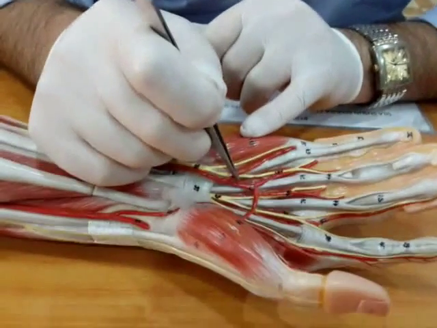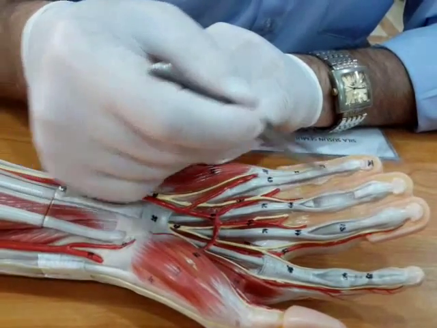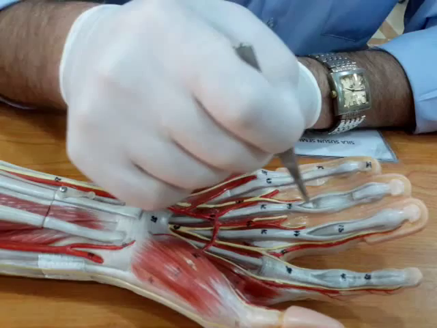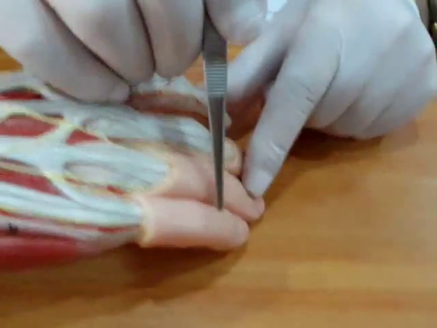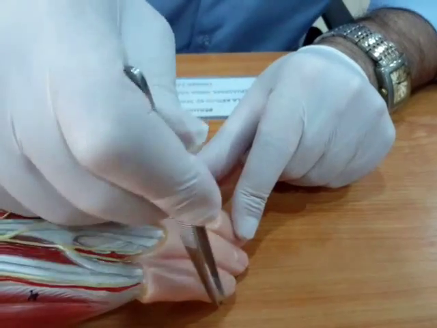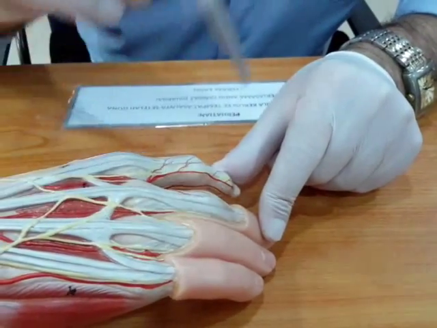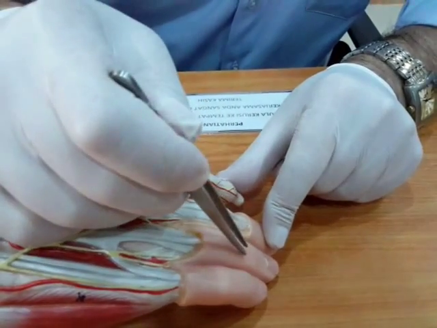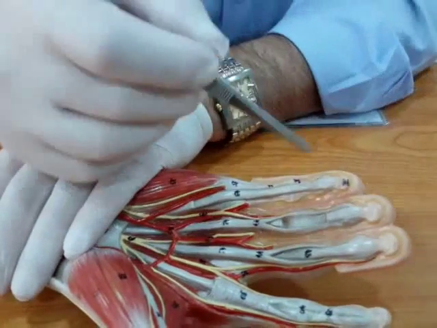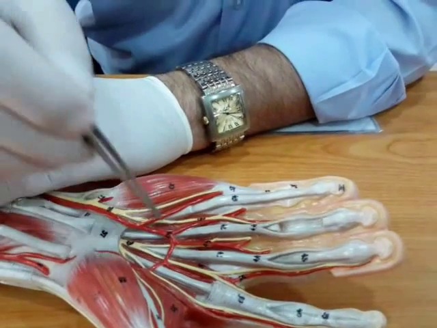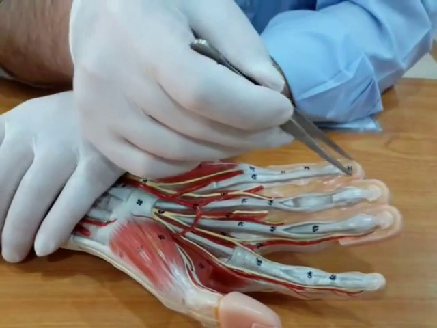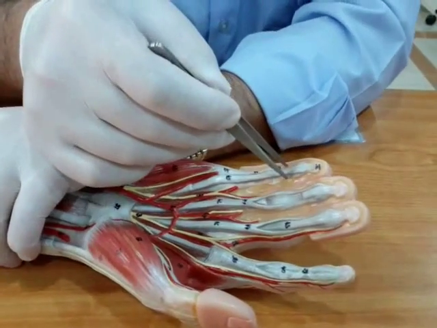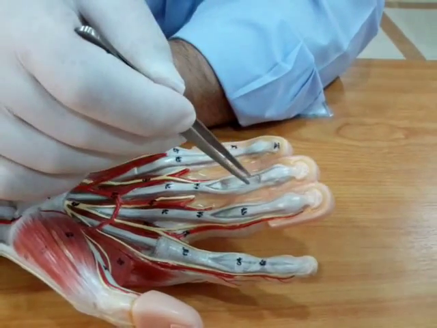The cutaneous branches of the superficial branch will supply the anterior or palmar surface of the little finger and the palmar surface of the medial side of the ring finger. It also extends backward to supply the dorsal surface of the little finger up to the middle part of the finger, and the medial half of the dorsal surface of the ring finger. So the cutaneous branches of the ulnar nerve supply 1 finger and a half, which is the little finger and the ring finger. So the superficial branch supplies the palmaris brevis muscle here, and cutaneous branches to the palmar surface and half of the dorsal surface of the little finger and the medial half of the ring finger.